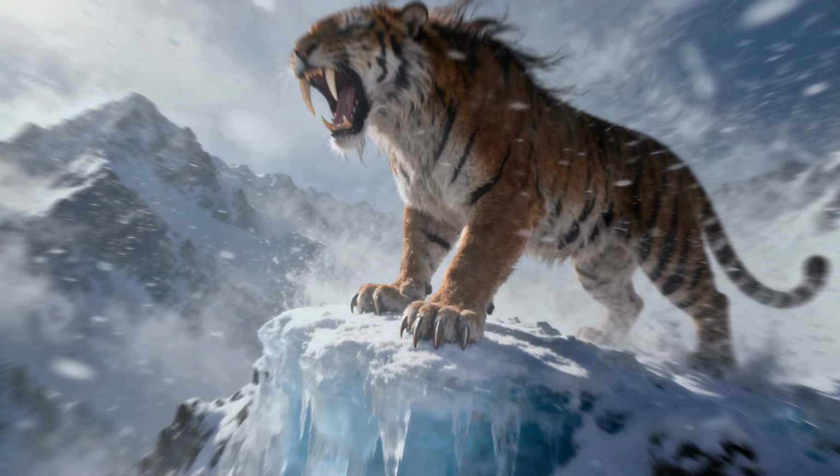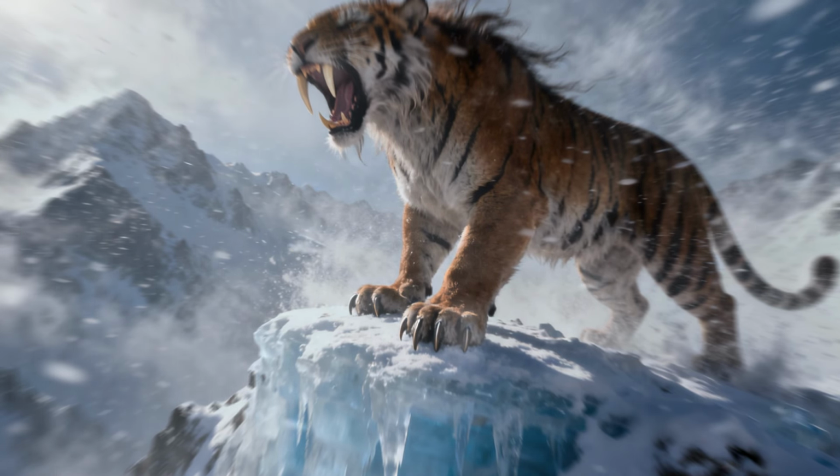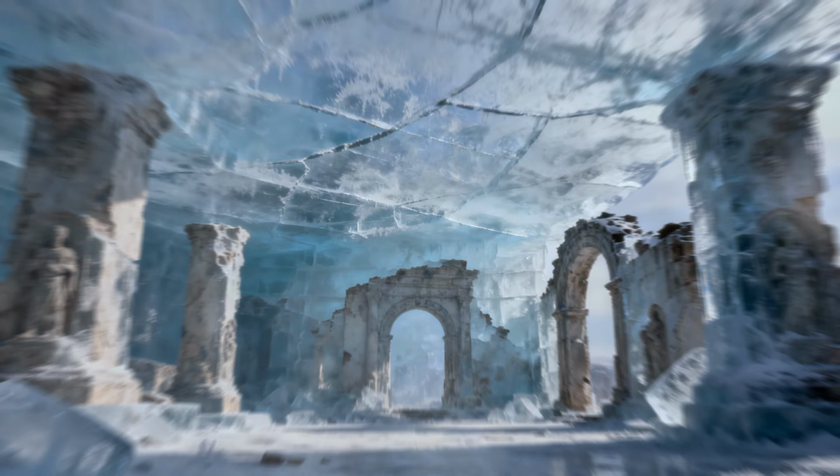But Earth is not a simple machine. Its climate has always been the result of many forces working together.